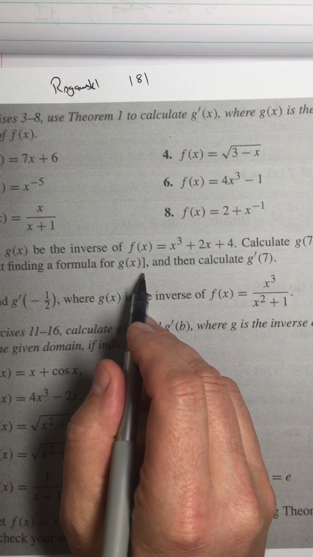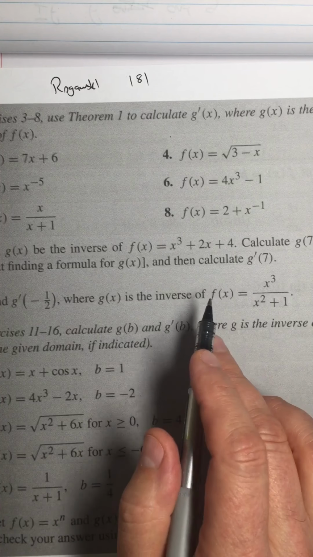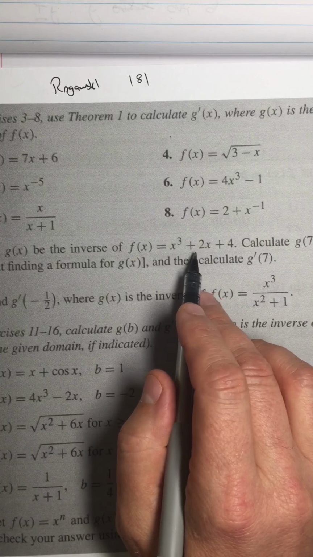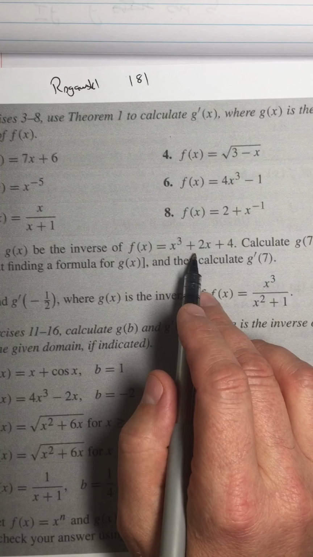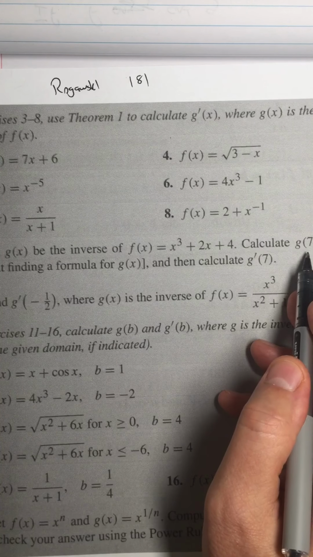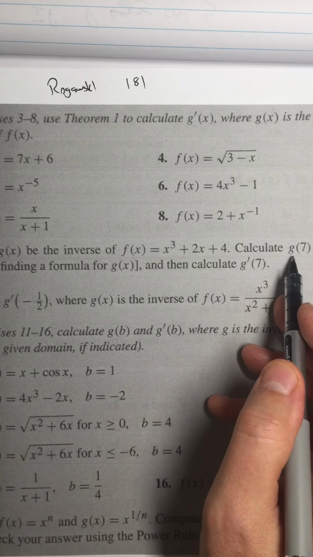We can't practically solve for the inverse of this function, so we also can't find the inverse of the function at 7. You're just trading one problem for another.